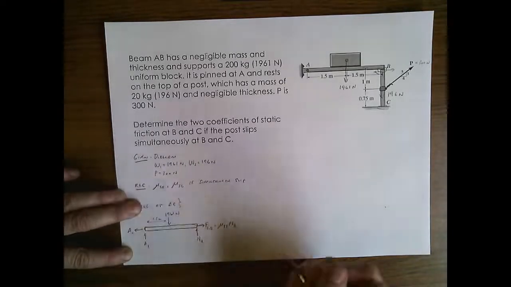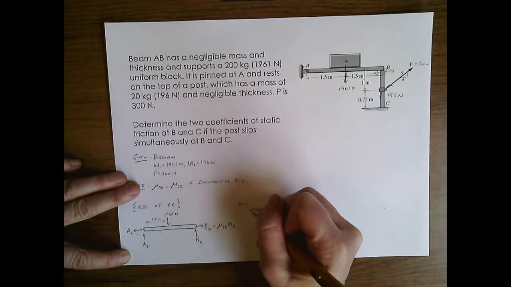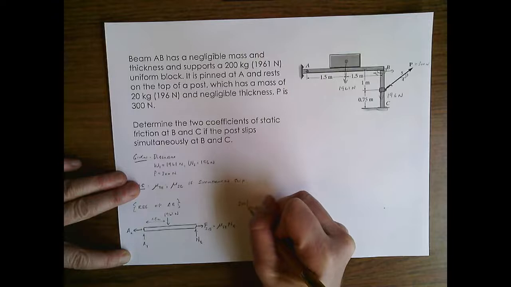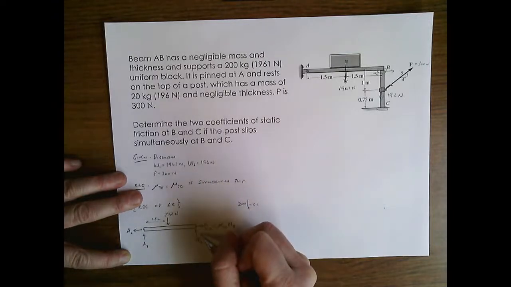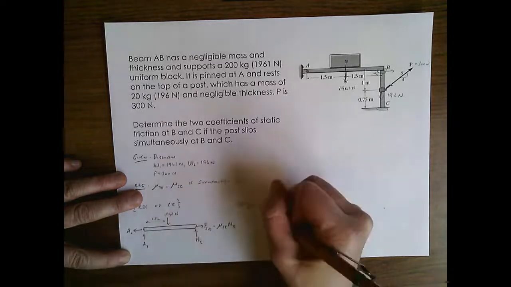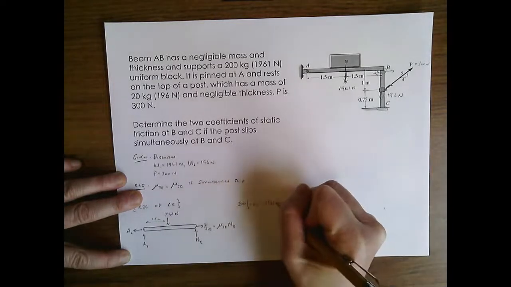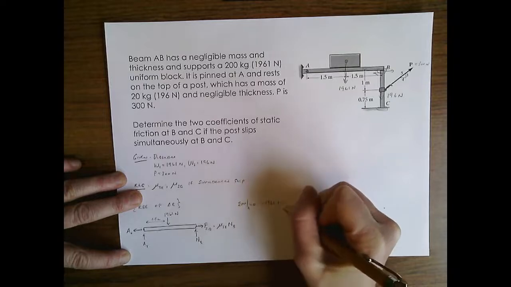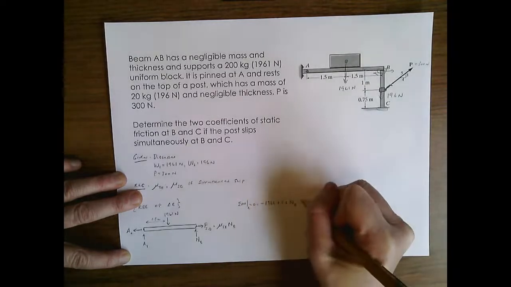I'll just put 1.5 meters on there. All right, so I'm going to go ahead and solve this. I'll do the sum of the moments about point A equal to 0, and I will then solve for what I need for the normal force here. So I get negative 1961 times 1.5 plus NB times 3.